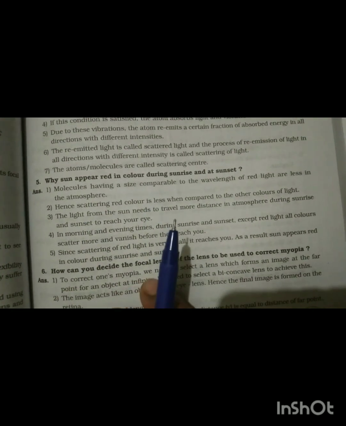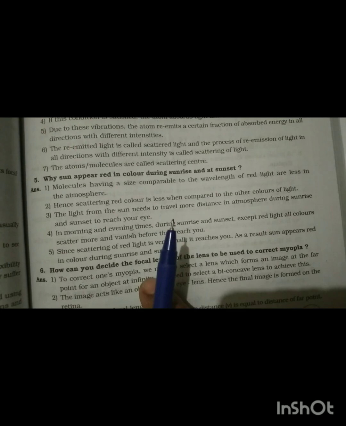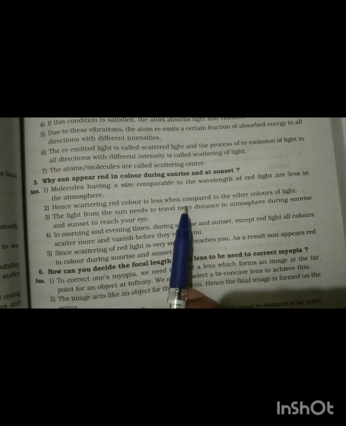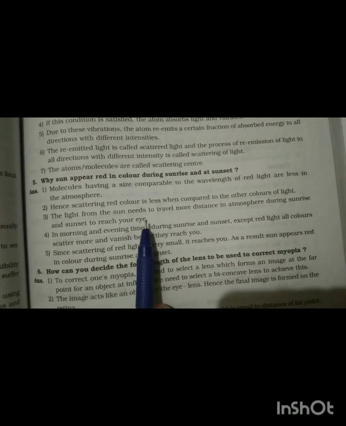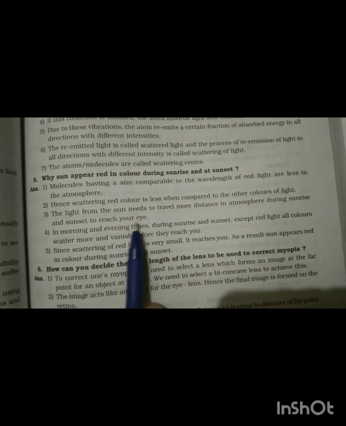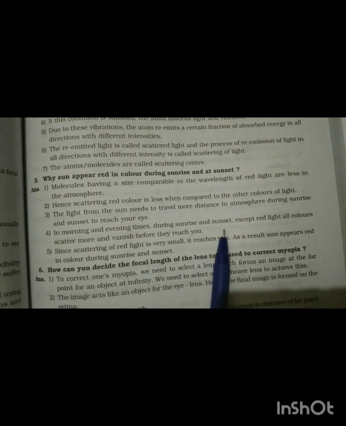Now coming to the sixth question: during sunset and sunrise, the sun appears red. Why? Molecules having a size comparable to the wavelength of red light are fewer in the atmosphere. Hence, scattering of red color is less when compared to the other colors of light. The light from the sun needs to travel more distance in the atmosphere during sunrise and sunset to reach your eye.